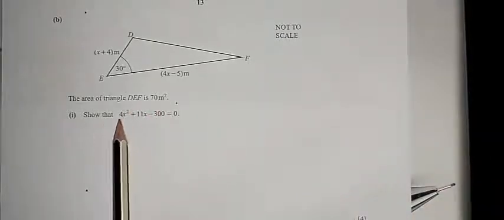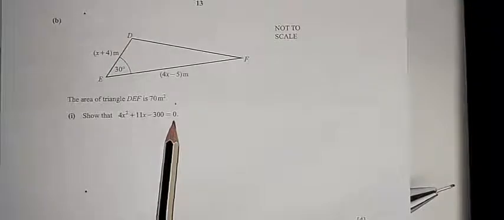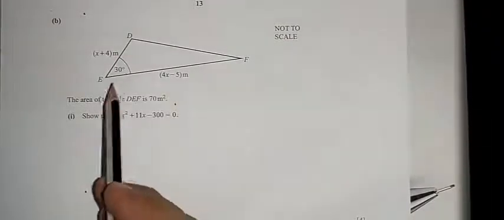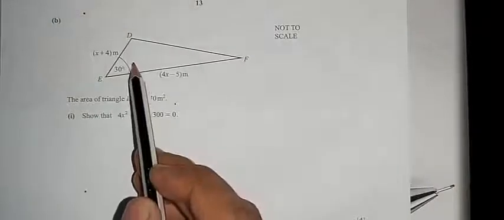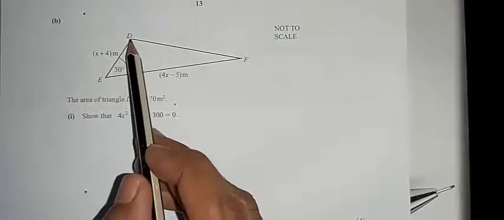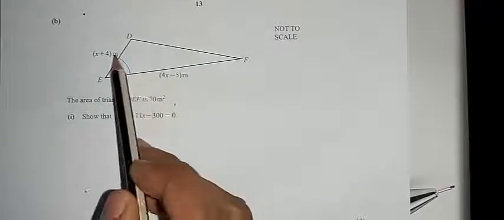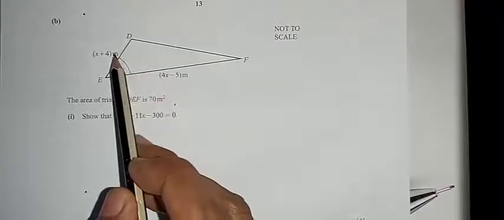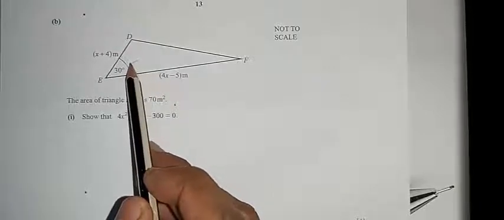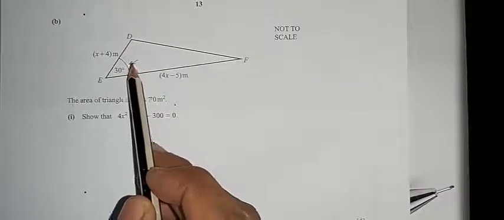In part B, the area of triangle DEF is 70 meters squared. Show that 4x squared plus 11x minus 300 equals 0. We know that the area of any triangle equals half of the multiplication of two sides times sine of the angle between the two sides.